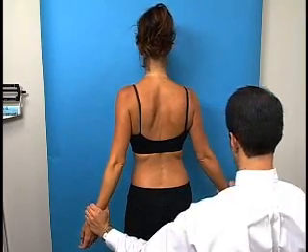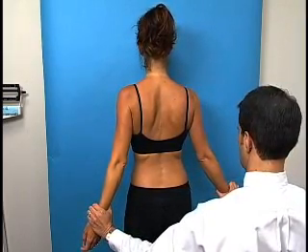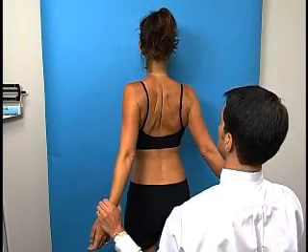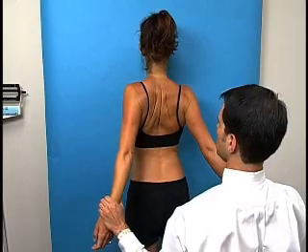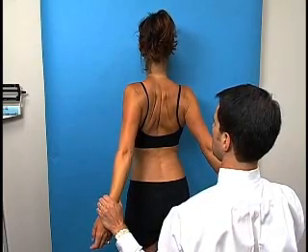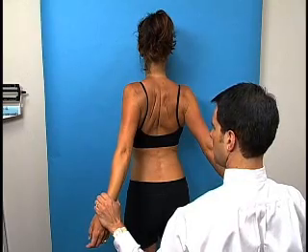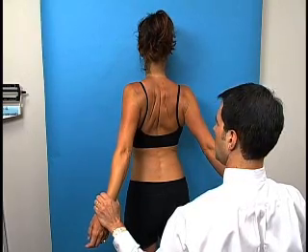The next test is known as the costoclavicular maneuver. Here, the examiner is palpating both sides as the patient intentionally thrusts the chest forward. If compression of the vascular structures occurs between the first rib and the clavicle, this theoretically can cause compression and cause pulse dropout with this test.